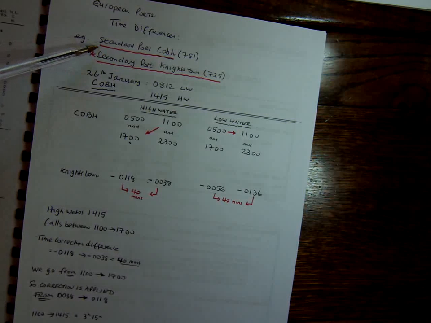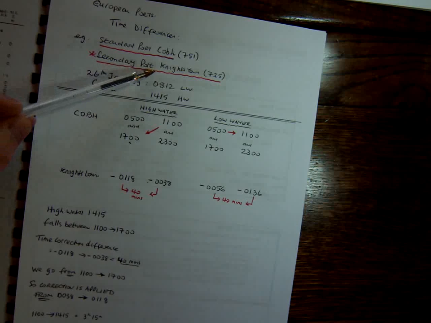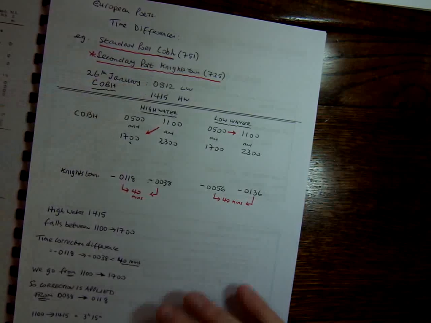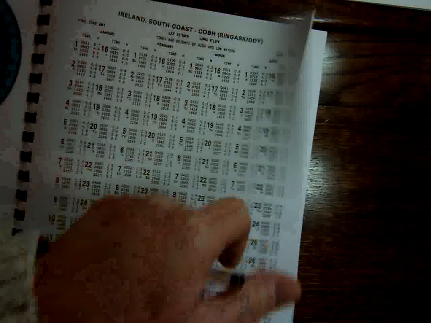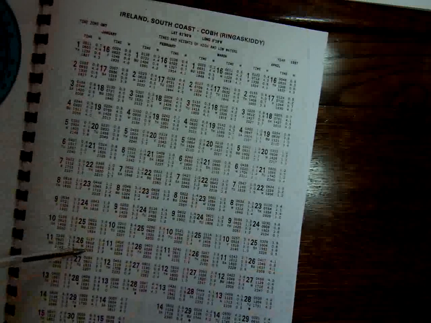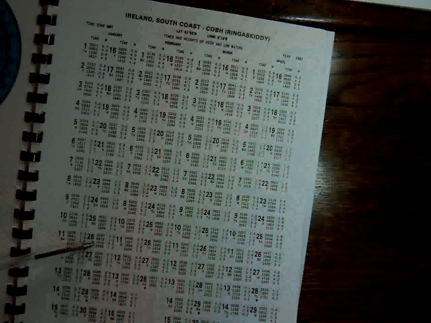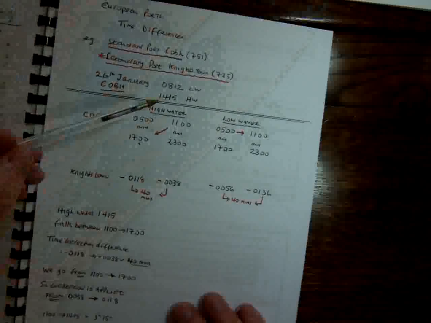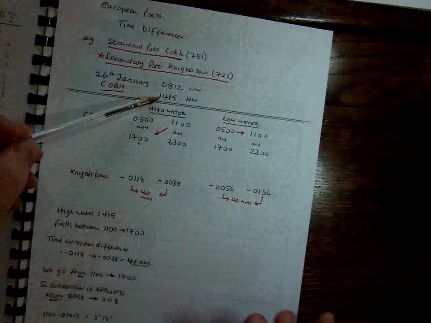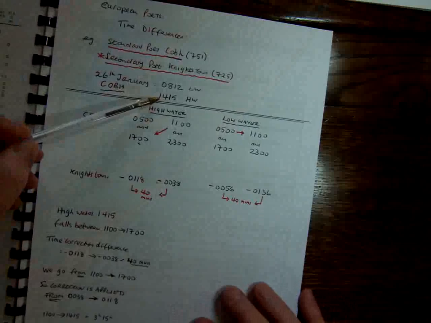So as an example, we're going to look at a standard port of Cobh, COBH, and the secondary port of Knightstown 725, and we want to look at what time we'll have high water and low water at Knightstown on the 26th of January with the two tides. So first of all, we would have gone to Cobh on the 26th of January and picked out the two tides that we were talking about. And here we've got 0812 and 1415, 0812 low water, 1415 high water. So we've written there 0812 and 1415. We're not really interested in the heights in this particular example.